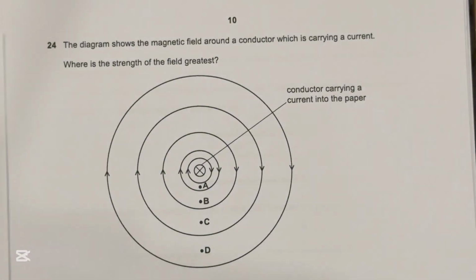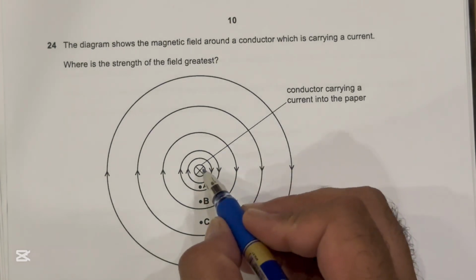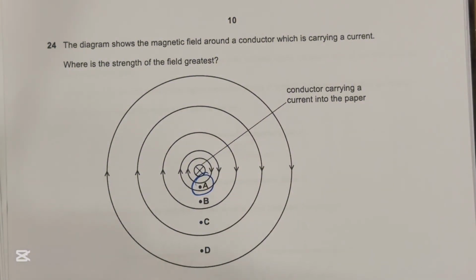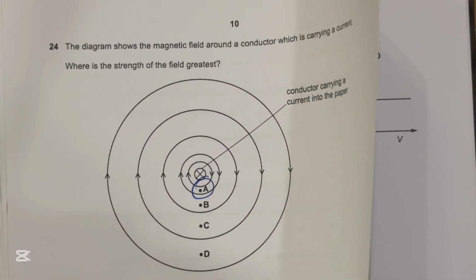Moving to question number 24. The diagram shows the magnetic field around a conductor which is carrying a current. Where is the strength of the field the greatest? It is near the point. So option number A, the field would be the greatest because it is closest. So option number A is the right choice.